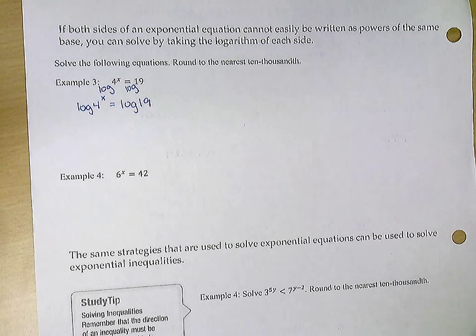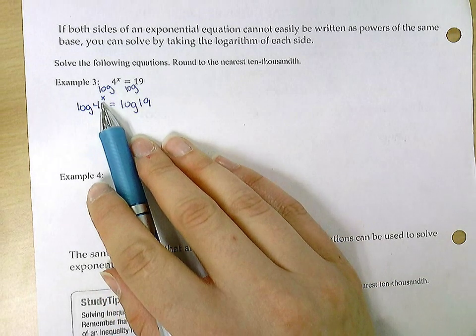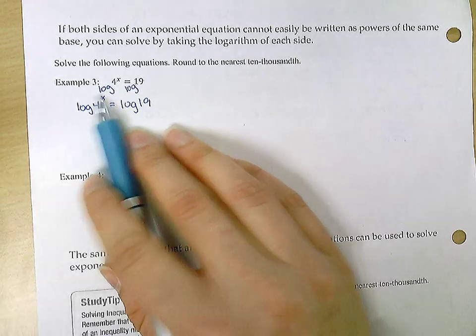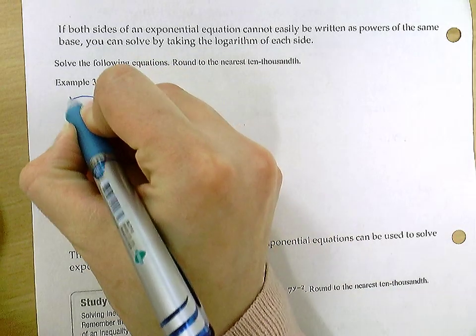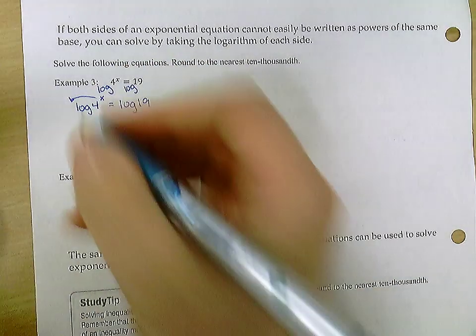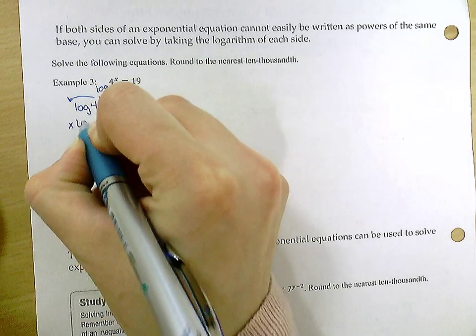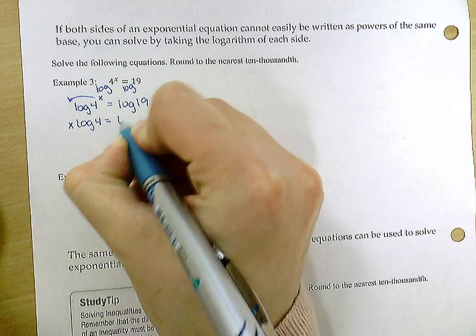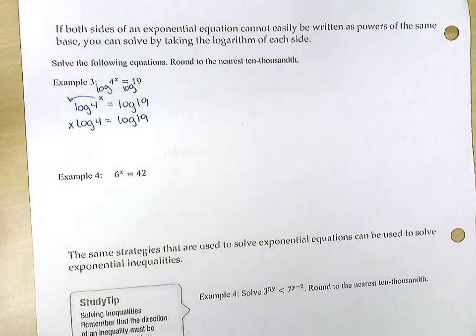Okay, so it's not canceling anything out when you bring these ones in. We're just rewriting it as 2 logarithms. So whatever I do to one side, I do to the other. So now that it is a logarithm, I can use properties of logarithms that we learned previously. So if I have a power here, where does that power go? Out front. So I can bring this x out front here. So I would have x times the log of 4 is equal to the log of 19.